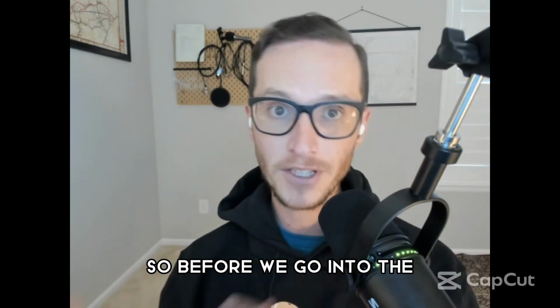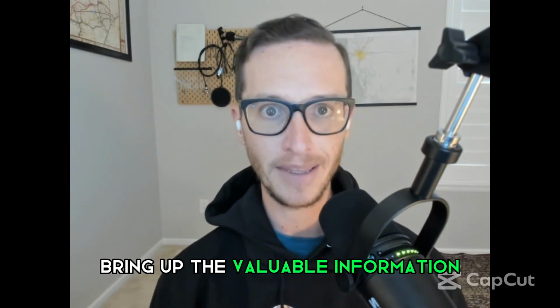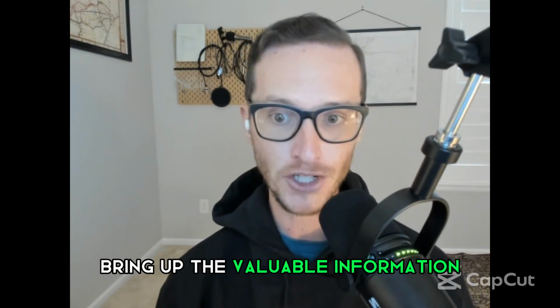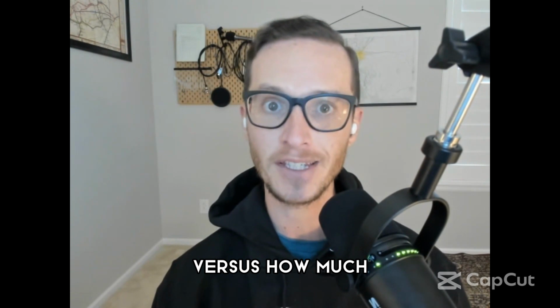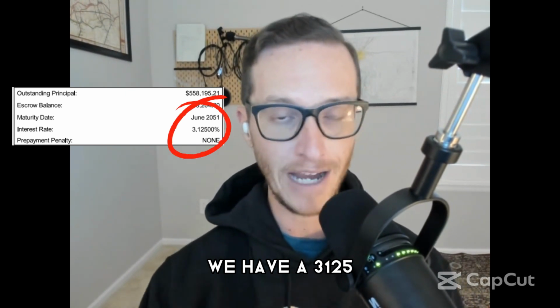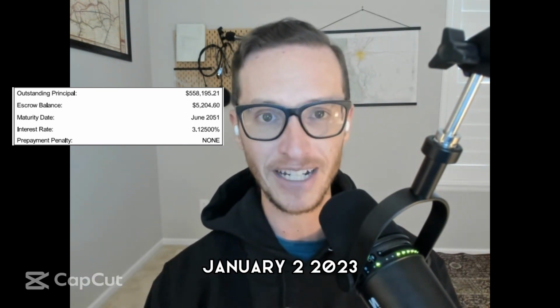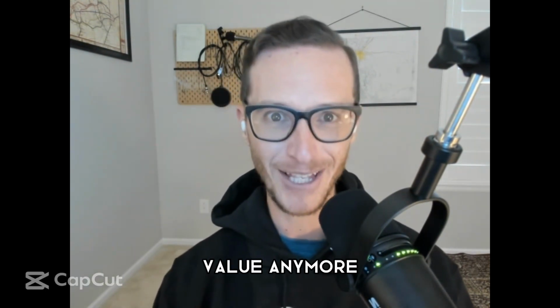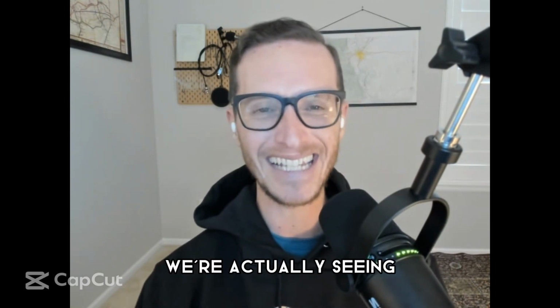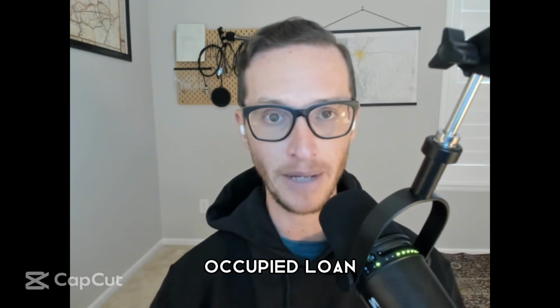So before we go into the escrow account where we talk about taxes and insurance, I do want to bring up the valuable information of the interest rate versus how much you're paying in interest. Looking at this right here, we have a 3.125 interest rate. And for someone watching in this day and age, January 2nd, 2023, interest rates are not at this value anymore. We're actually seeing interest rates around 6 to 6.5%, especially for an owner-occupied loan.